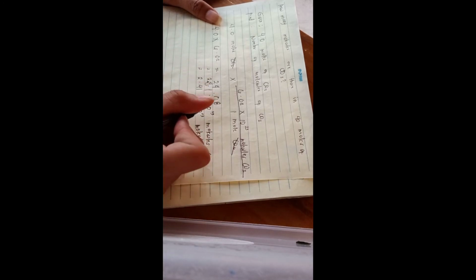So, nahimo na siyang 2.41 times 10 raised to 23 molecules carbon dioxide.